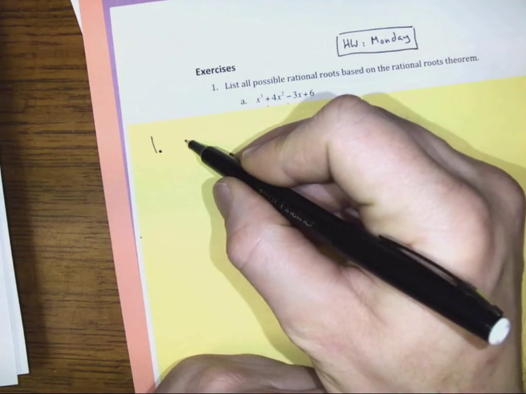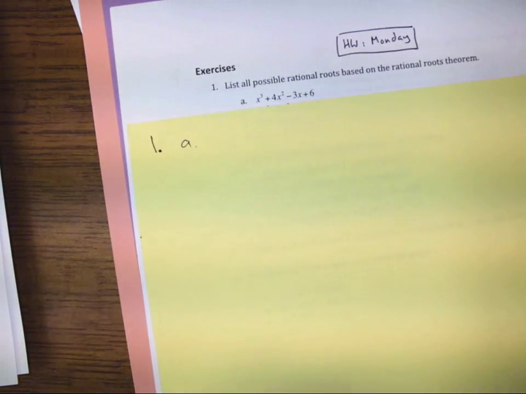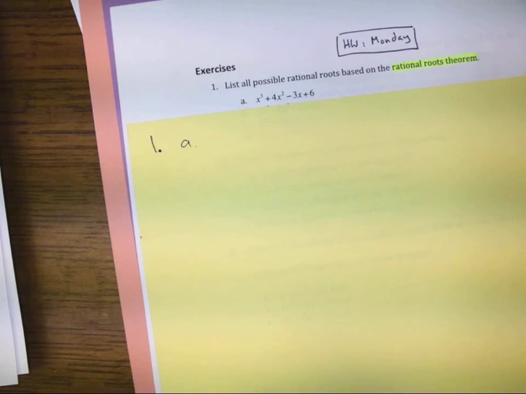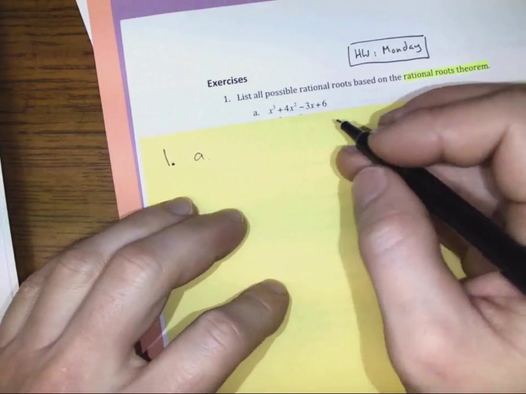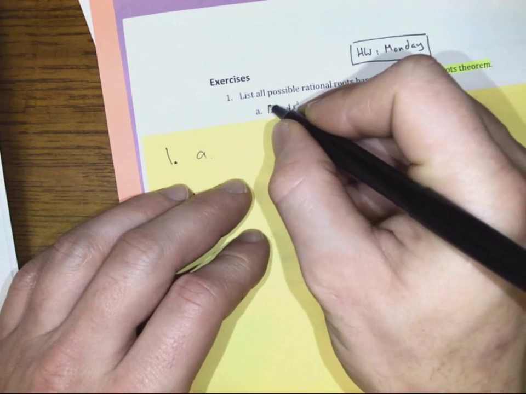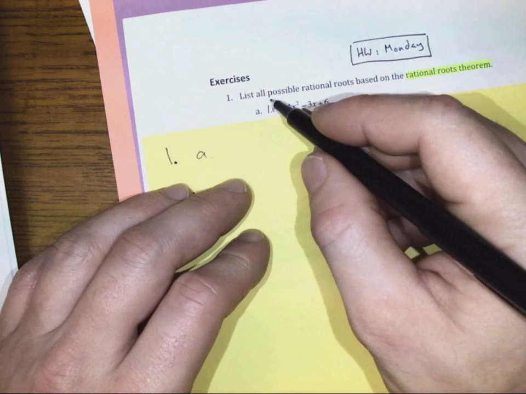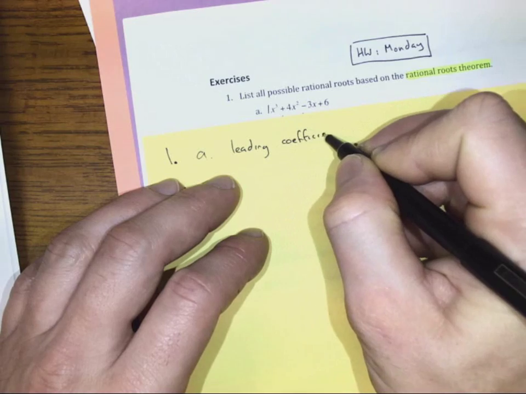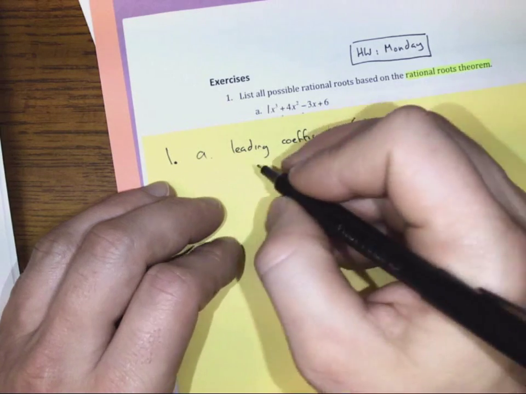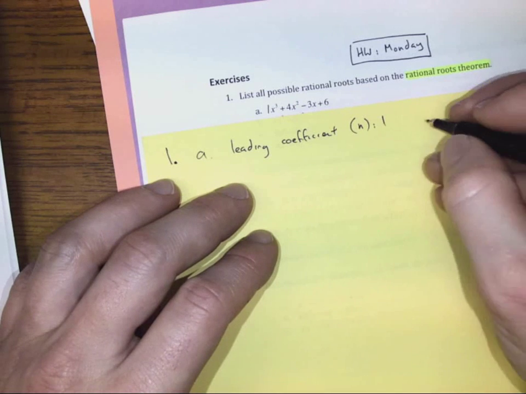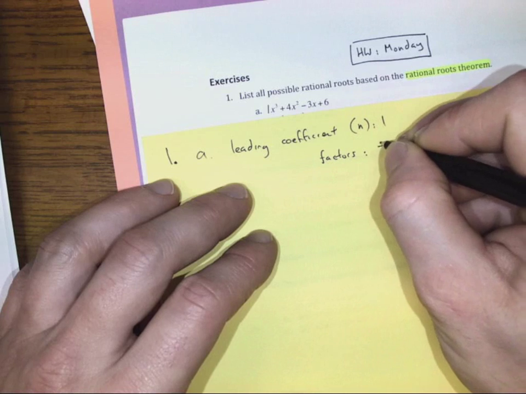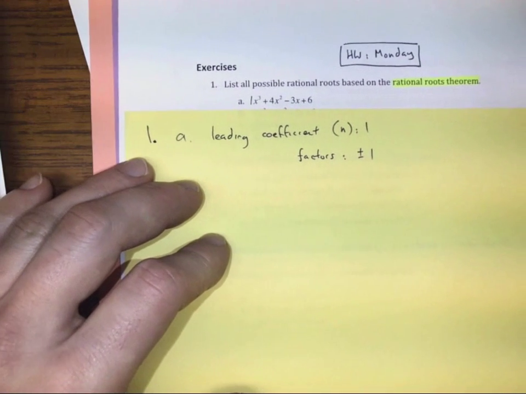All right, so for question 1a, we're asked to use the rational roots theorem to find and list all the possible rational roots of a polynomial. For this polynomial, we have a coefficient of 1 here, and that's the leading coefficient, which corresponds to our n value, is 1. So the factors are plus or minus 1. Pretty simple.